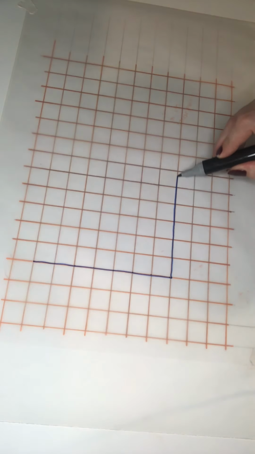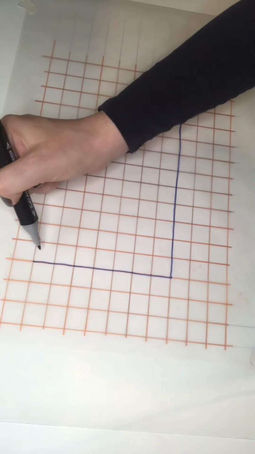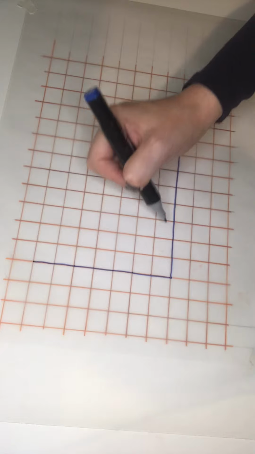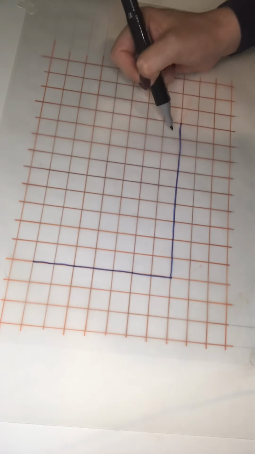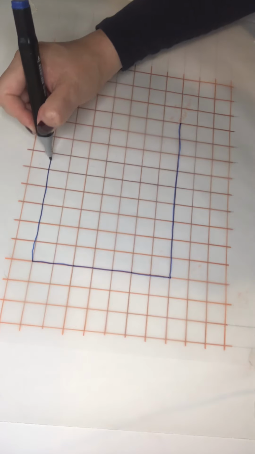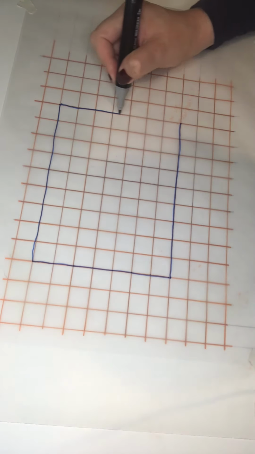Let's just count them. 1, 2, 3, 4, 5, 6, 7. 1, 2, 3, 4, 5, 6, 7, 8, 9. Yeah. So assuming the room is a rectangular shape, I'm just going to close off that rectangle.